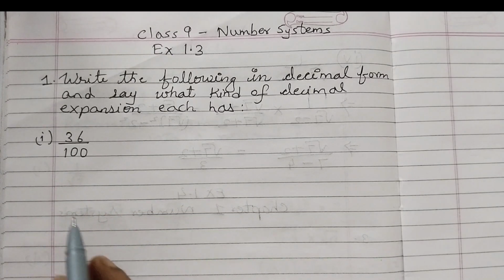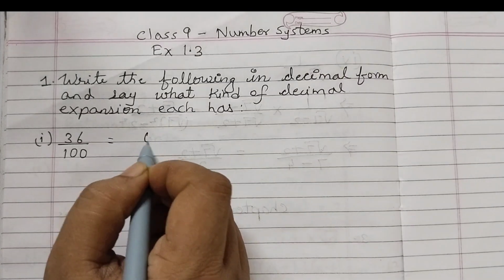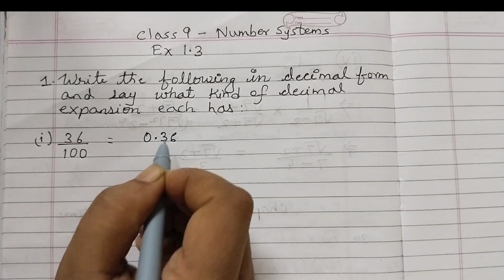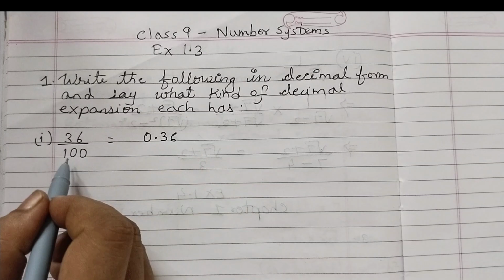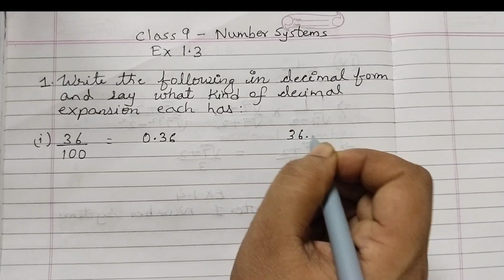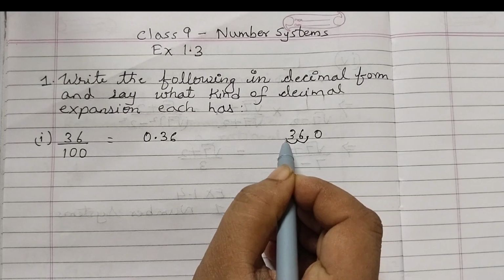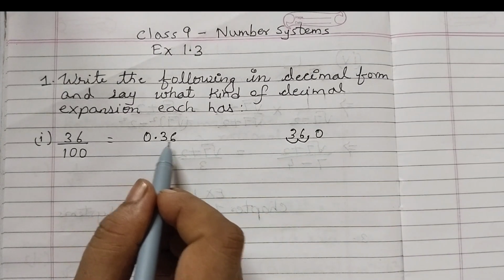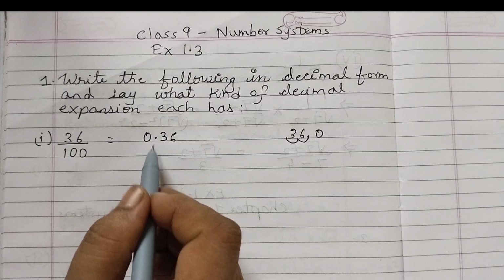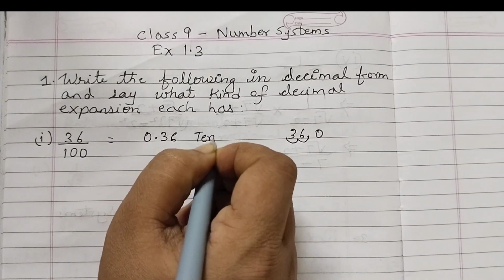This we can do directly because whenever we are dividing by 10, 100, 1000, we just need to shift the decimal point to the left. So 36 by 100 we can write as 0.36. 36 means 36.0. So the decimal point shifts 2 places to the left, which is 0.36, and the decimal expansion ends here. So we will say this is terminating.